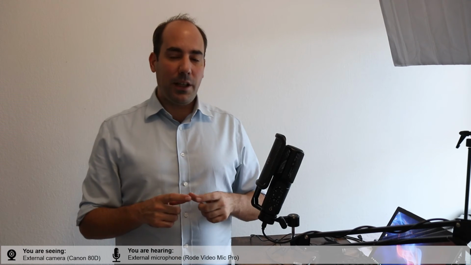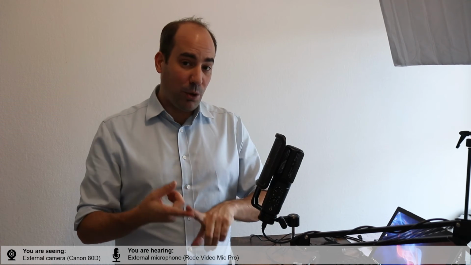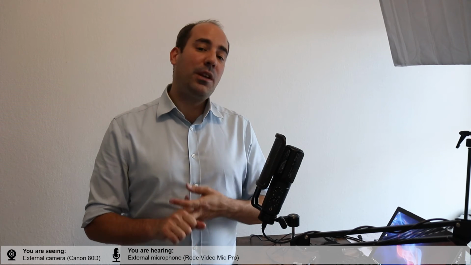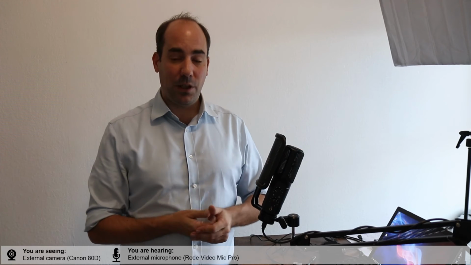To do that, it is important that your computer or your device has a USB 3 connection, so it should be fast enough to capture all the images, and it should be a fairly modern one because it requires more processing power of your laptop to convert the high quality images to a stream.